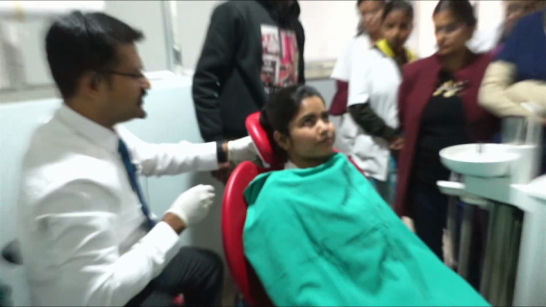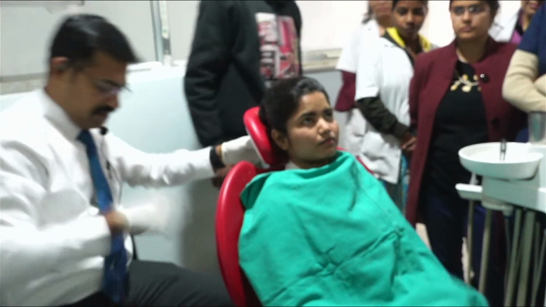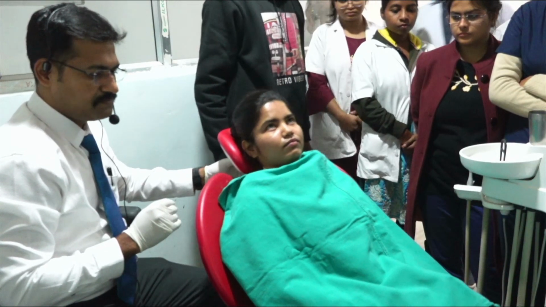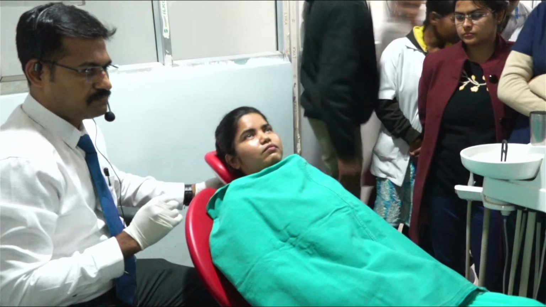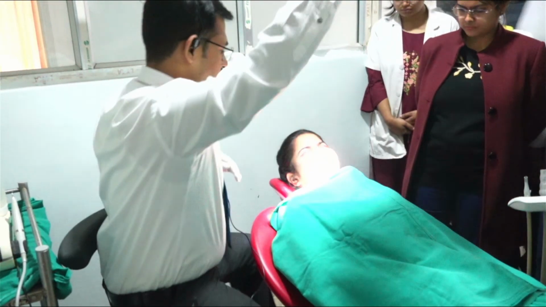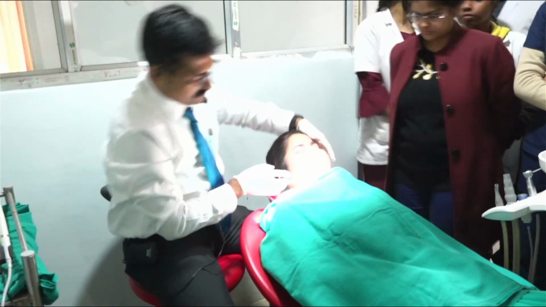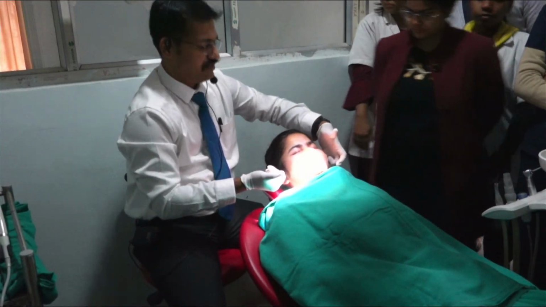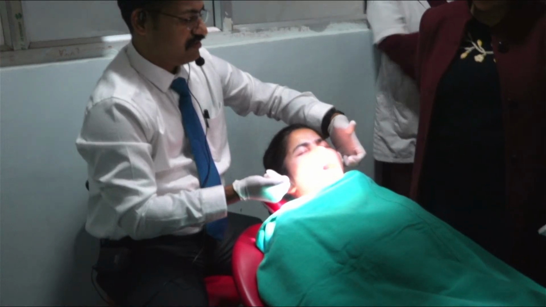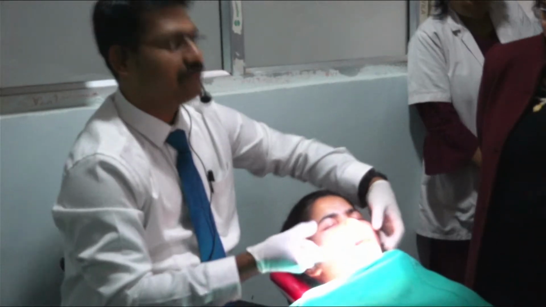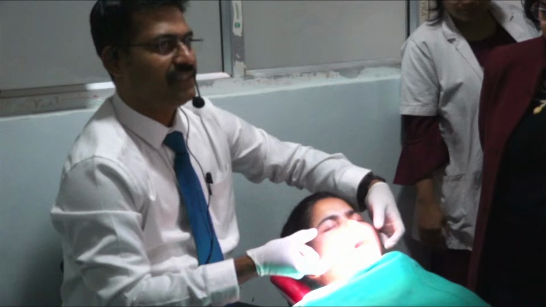So everybody can visualize now. Another method is to go intraorally and ask for opening. Open, please. Here I cannot make out much of the changes because she is trying to open very little now, because we have already made her apprehensive that she is opening on one side.